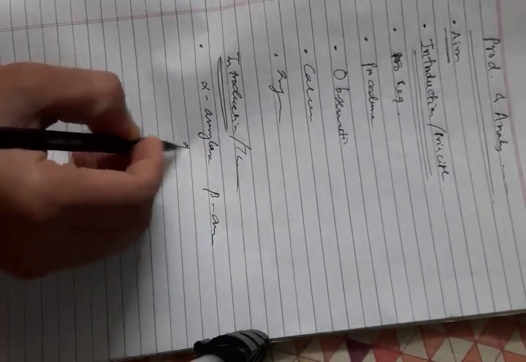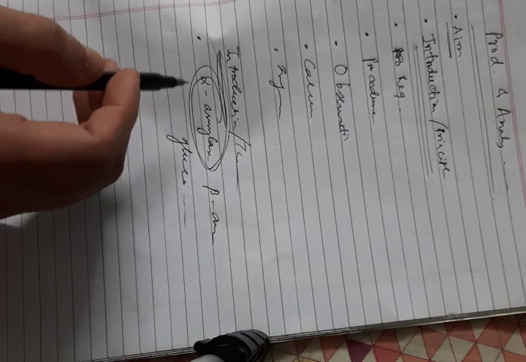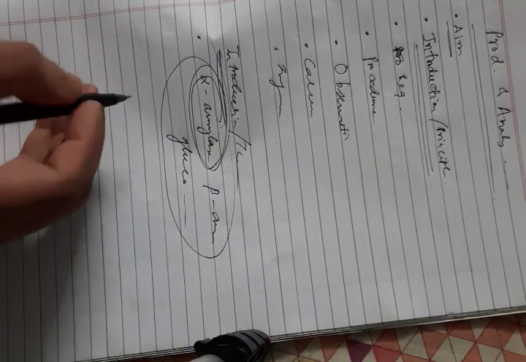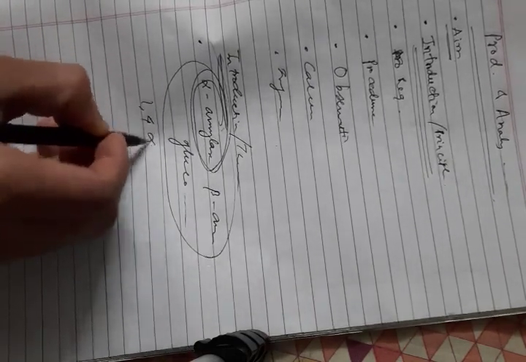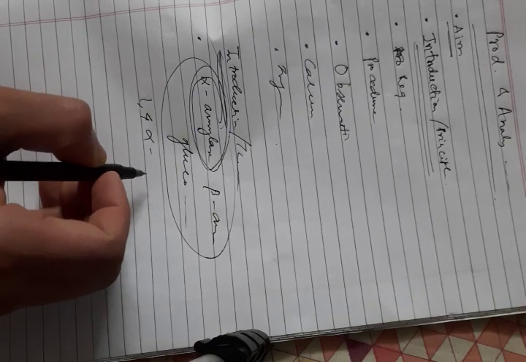Then there is glucoamylase, which is found in humans. It is produced in humans. But all these three types of amylase break the 1,4 alpha glycosidic bond in starch.